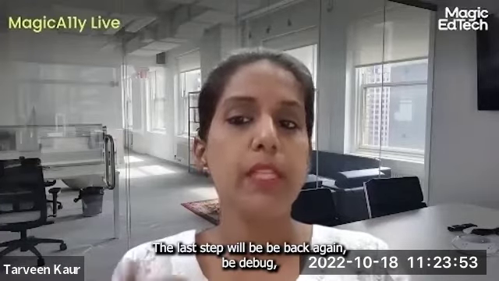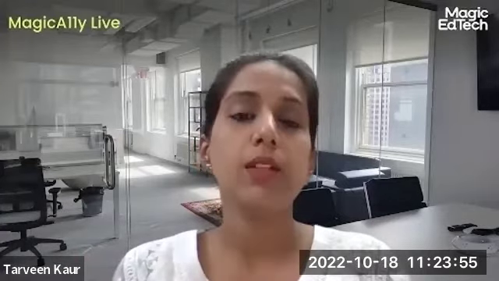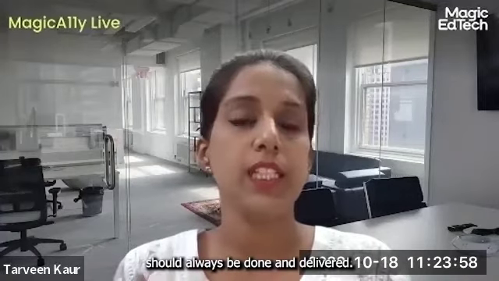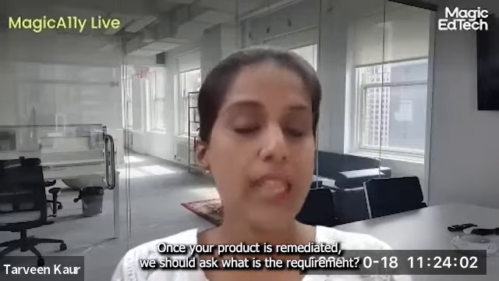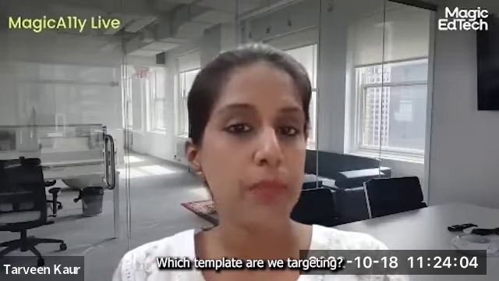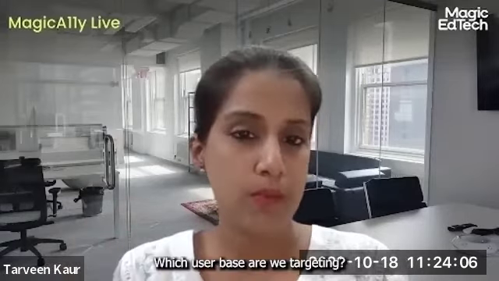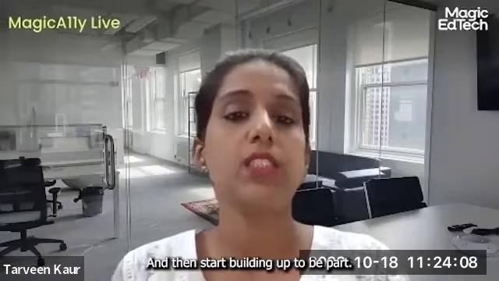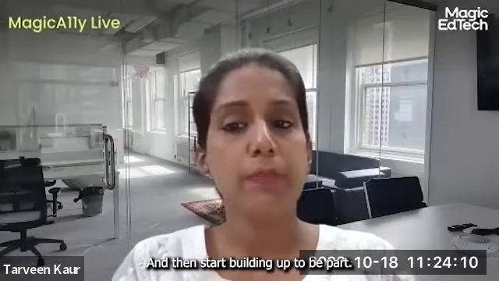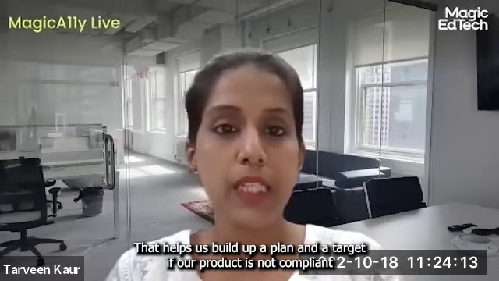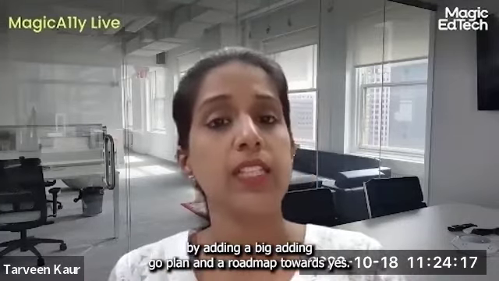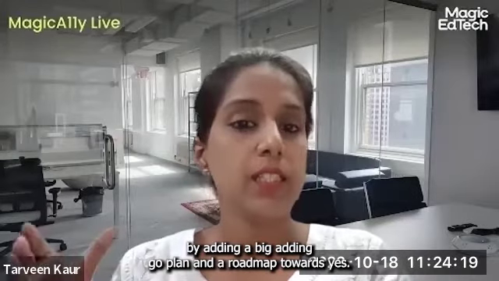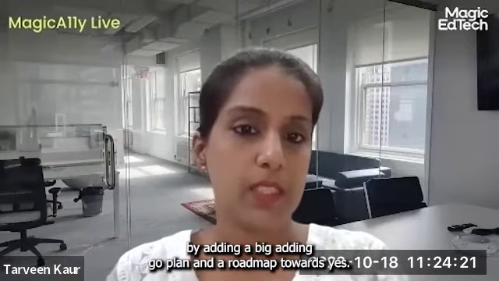The last step will be VPAT. VPAT should always be done and delivered once your product is remediated. We should ask what the requirement is, which template we are targeting, and which user base we are targeting, and then start building up the product. VPAT helps us build up a plan and a charter if our product is not compliant, by adding a date, a plan, and a roadmap towards it.